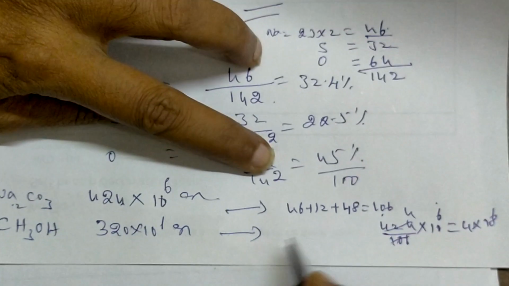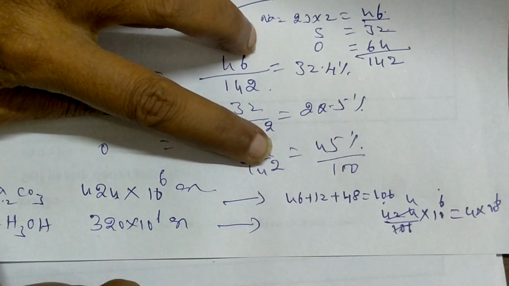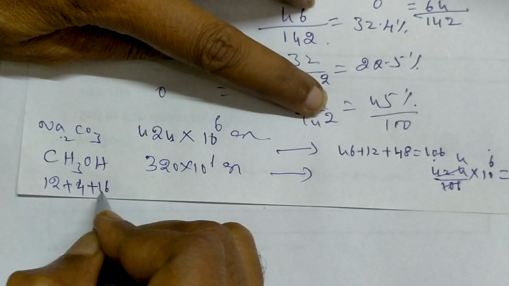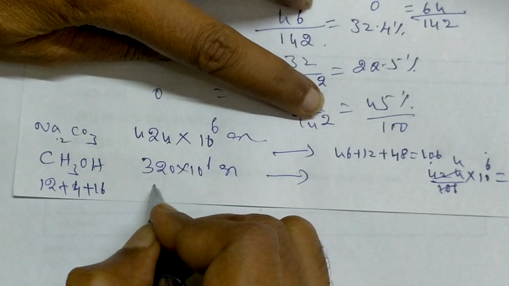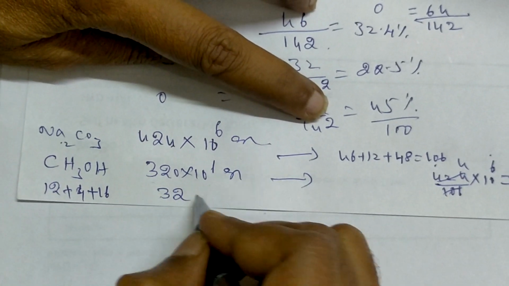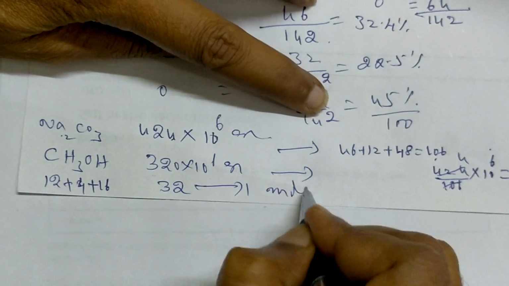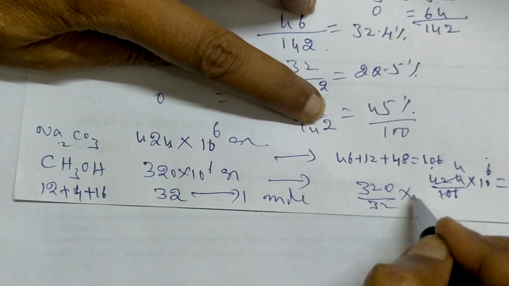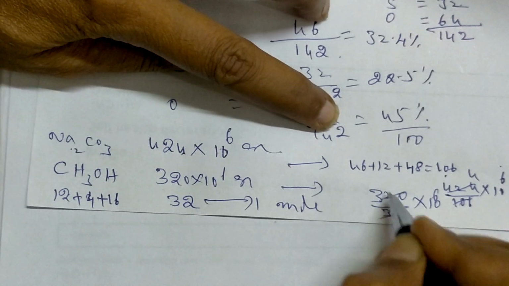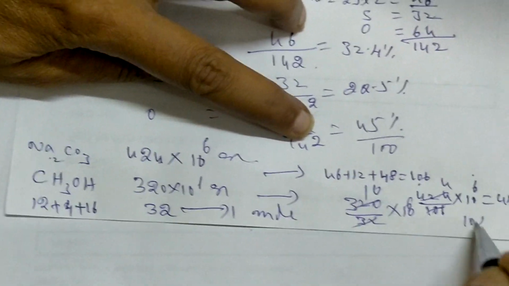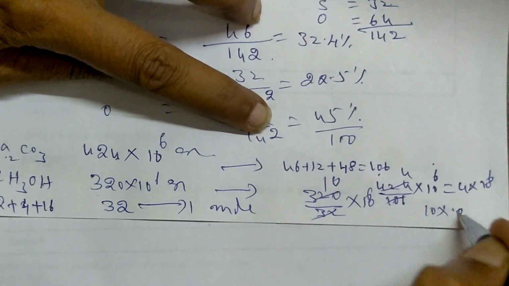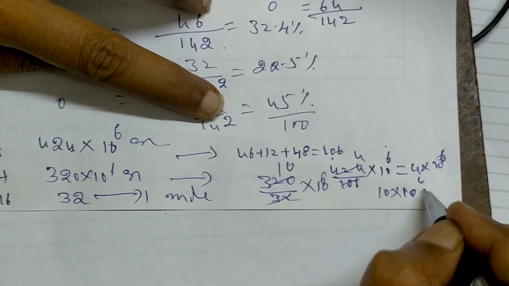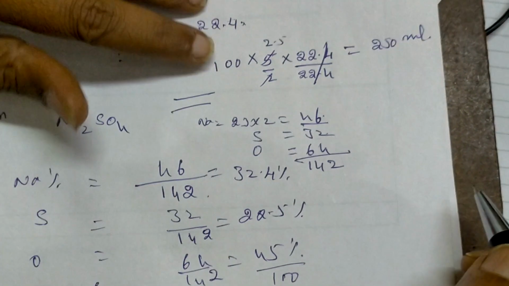Methyl alcohol you take, methyl alcohol is 12 plus 4 plus 16, 32. 32 grams equals 1 mole. Now 320 by 32 into 10 to the power of 6 equals 10, which means 10 into 10 to the power of 6 moles. The earlier one is 4 into 10 to the power of 6 moles. So methyl alcohol is more.